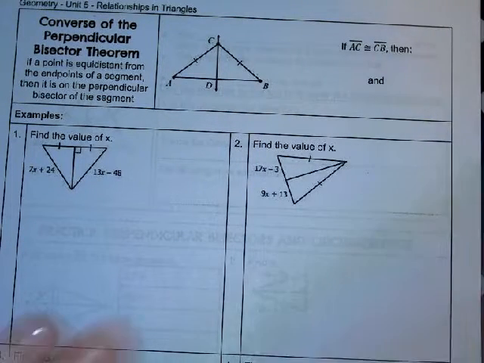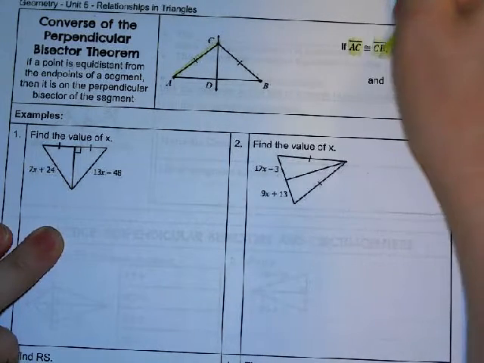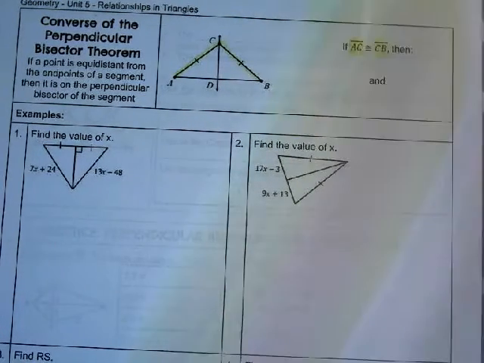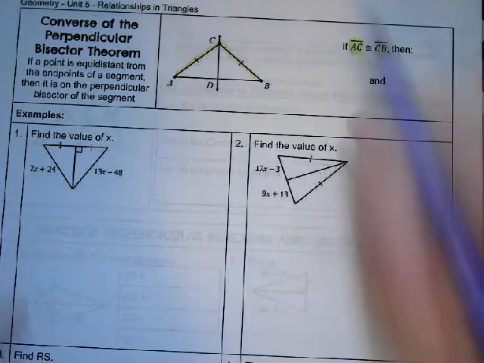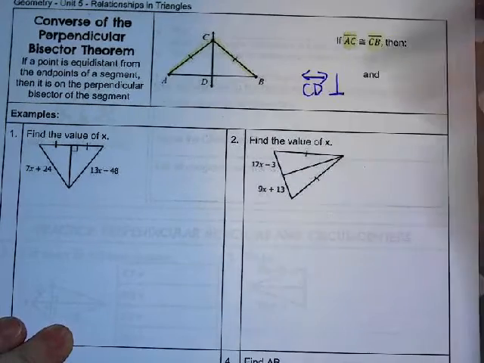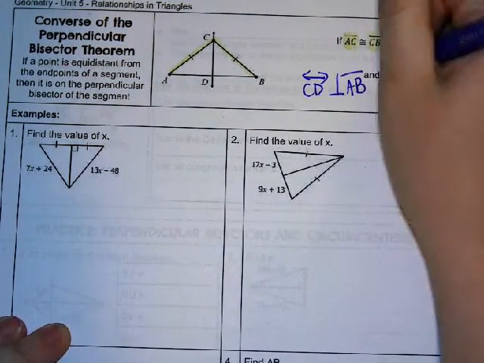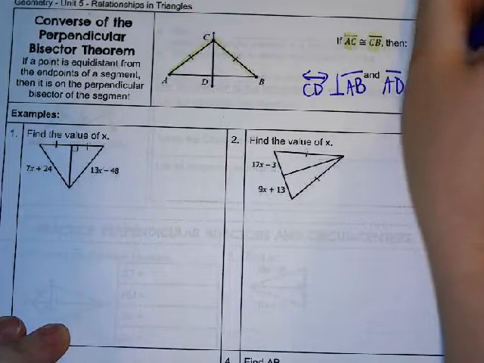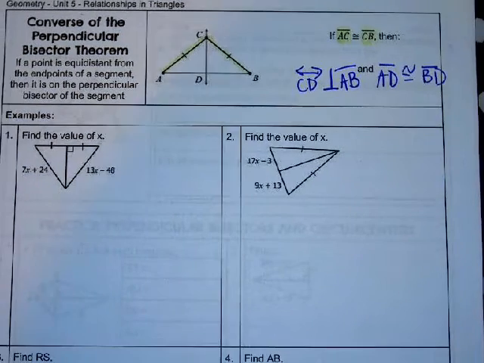So, because AC is congruent or equal to CB, that means line CD has to be my perpendicular bisector. So, line CD is my perpendicular bisector of segment AB. And because of that, that means AD is congruent to BD. Lots of words. It'll make more sense once we start working through the problems.